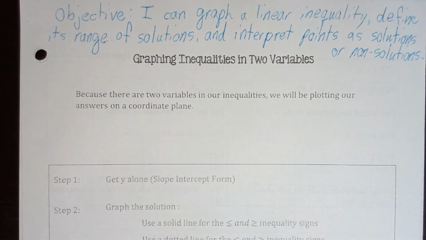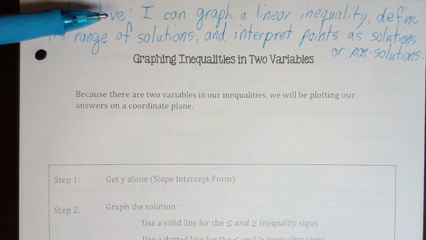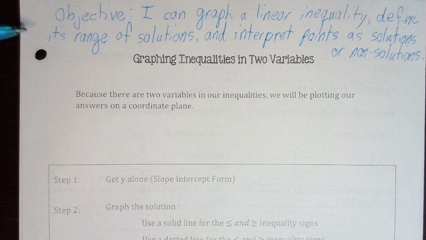Hello, welcome to Chapter 5, Section 6 on graphing inequalities in two variables. Our objective today is: I can graph a linear inequality, define its range of solutions, and interpret points as solutions or non-solutions. Because we're all of a sudden going to do two variables now, we've been doing one variable all chapter, and so we can graph it on a number line, but now we're going to have to use a coordinate plane.